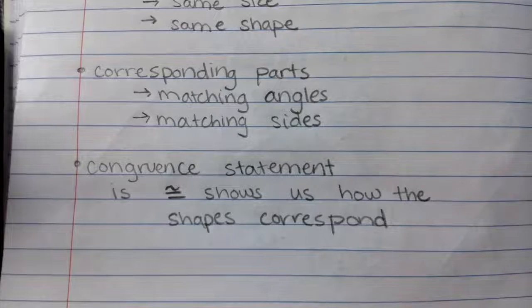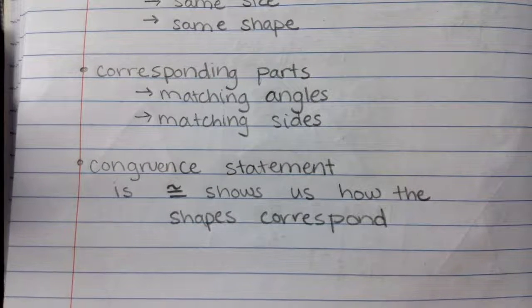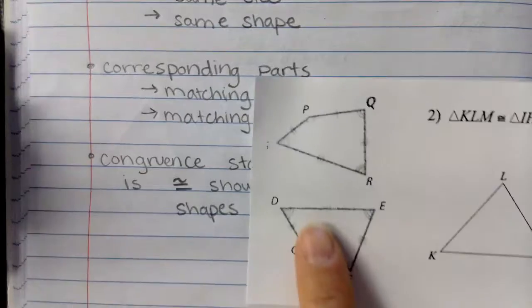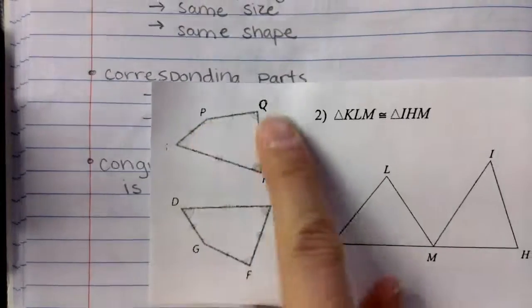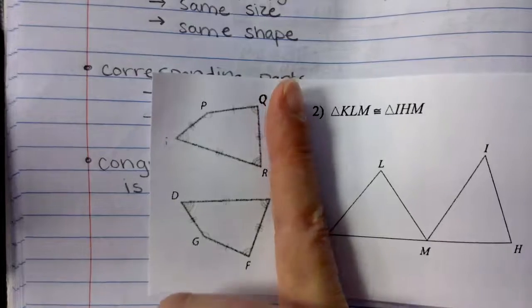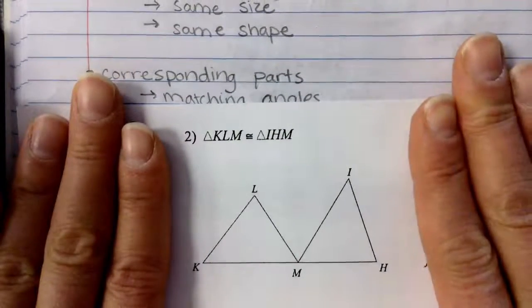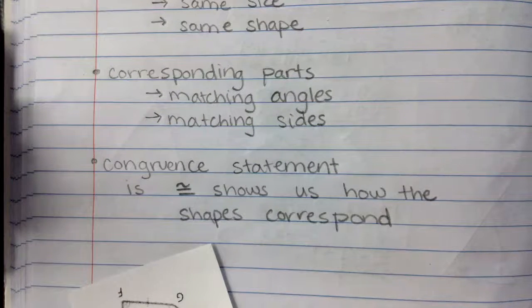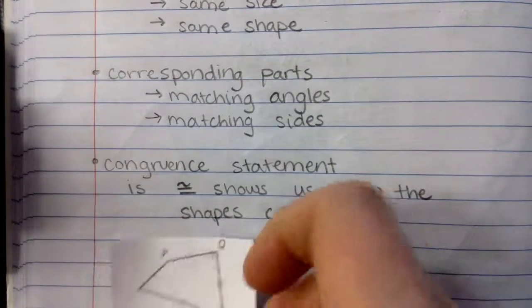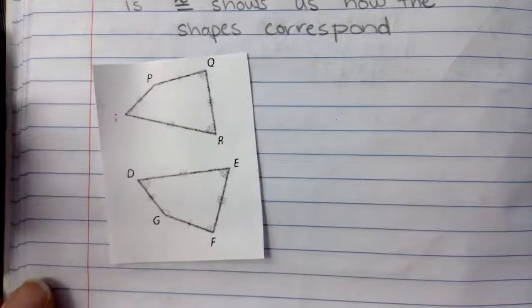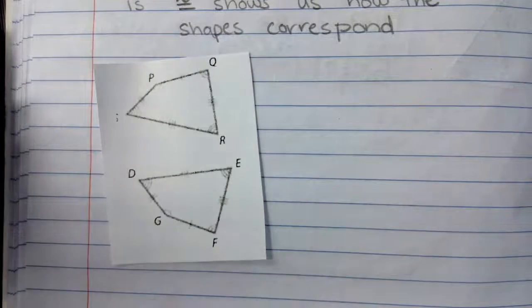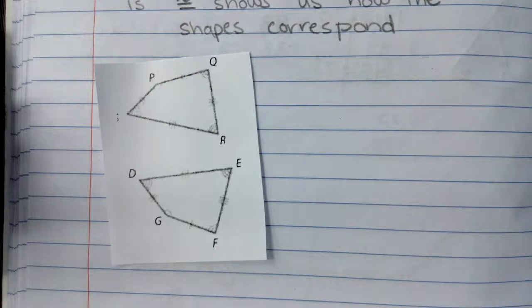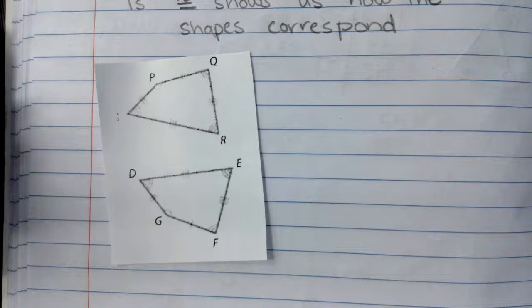So if you notice, you've got kind of three. This first one with P, Q, R, this is one part. This number 2 is our second part. And then this last part asks us to write a 2-column proof. So you're just going to cut them into that first chunk, that P, Q, R one. And you just cut that out. We'll cut the others later, but you're just cutting out that first little part.